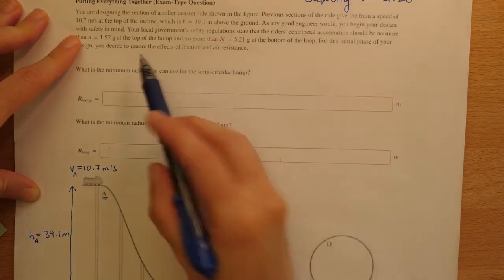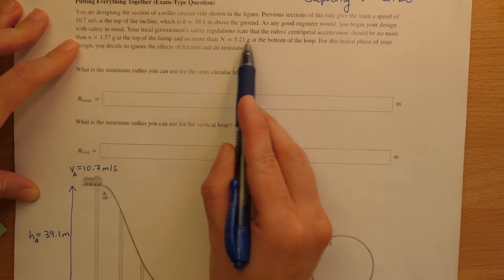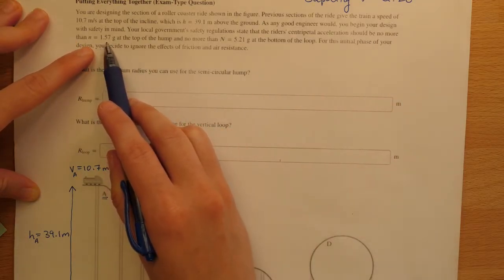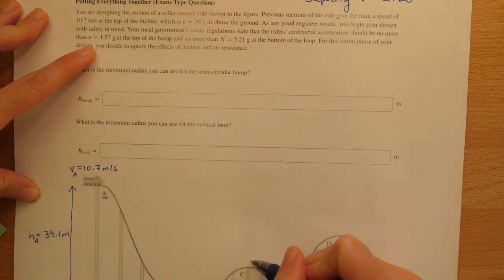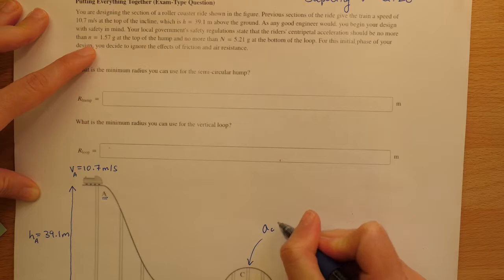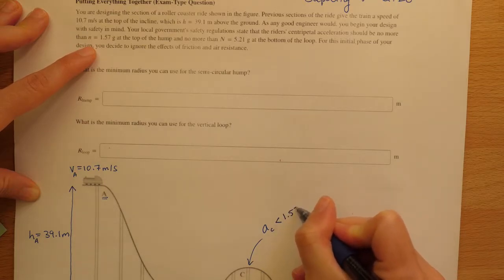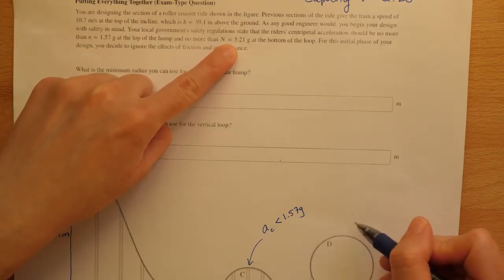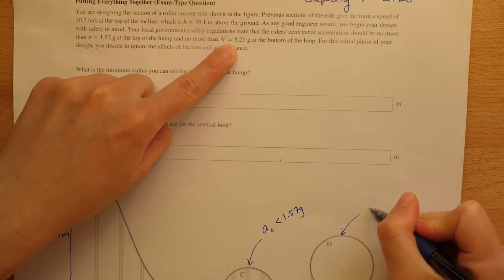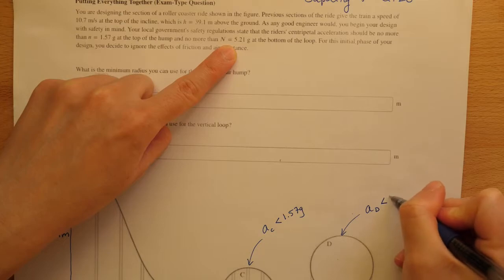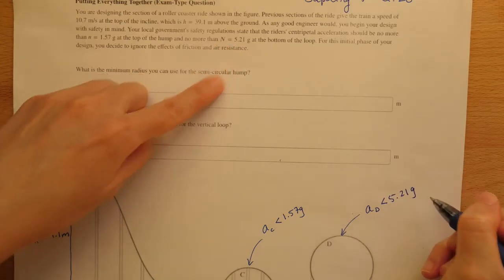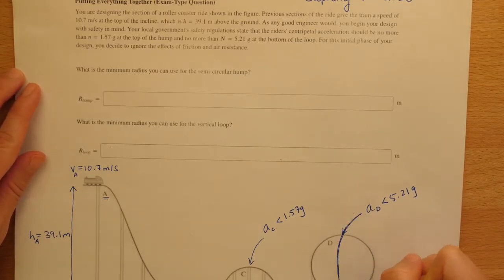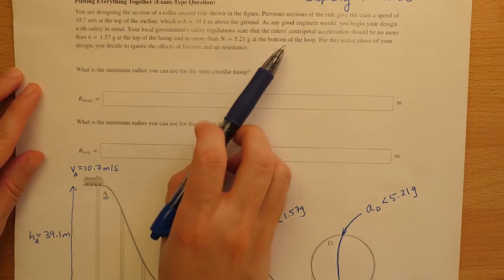Okay, so you're keeping safety in mind. The safety regulations state that the rider's centripetal acceleration should be no more than 1.57 g at the top of the hump. Okay, so here, the acceleration at point C has to be less than 1.57 g. And it has to be less than 5.21 g at the top of the loop. So the acceleration at point D has to be less than 5.21 g. Oh, no, at the bottom of the loop. See, that's why it's important to read the question more than once. So it's no more than 5.21 g at the bottom of the loop.